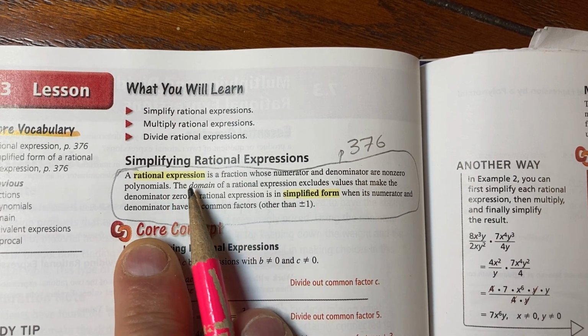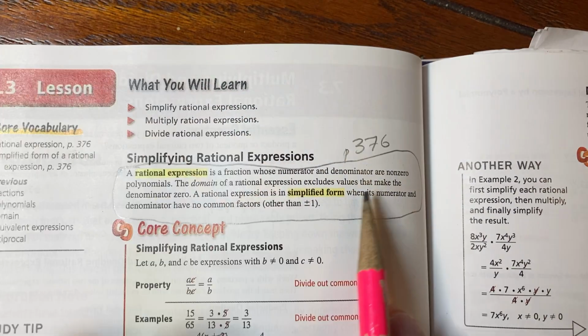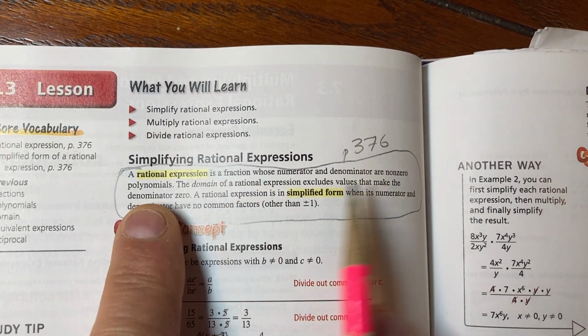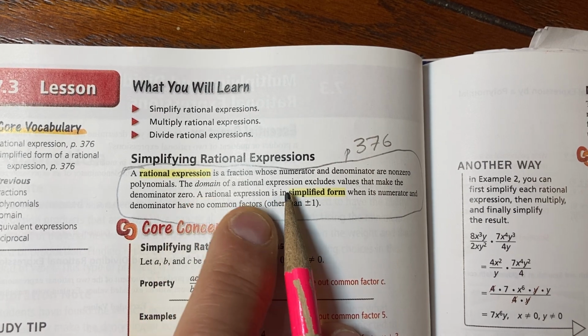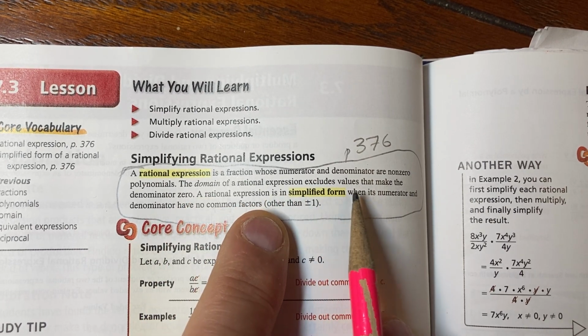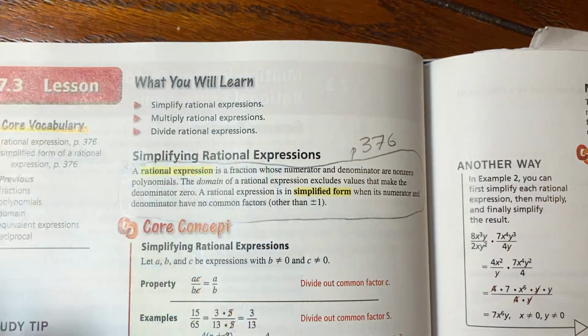A rational expression is a fraction whose numerator and denominator are non-zero polynomials. The domain of the rational expression excludes values that make the denominator zero.